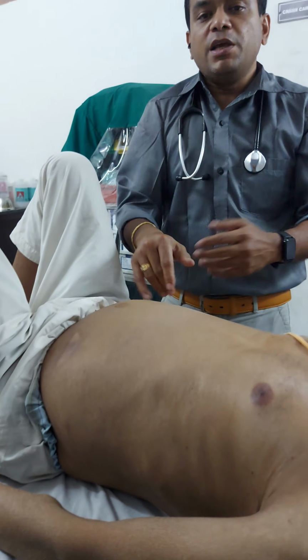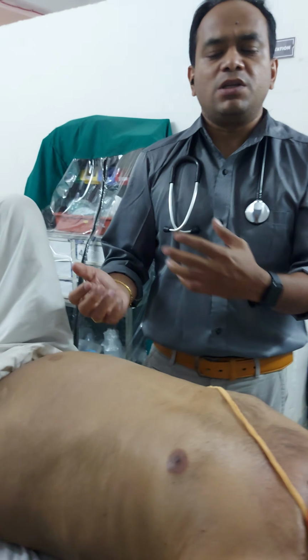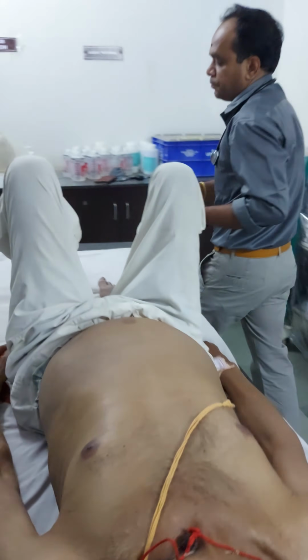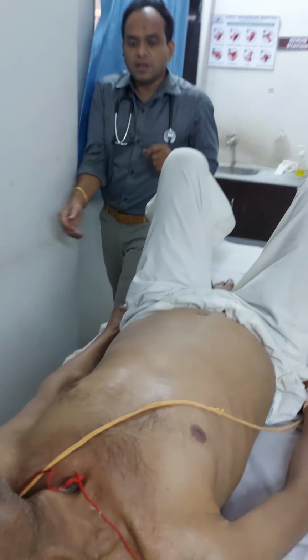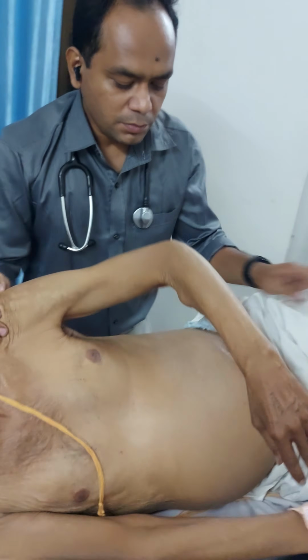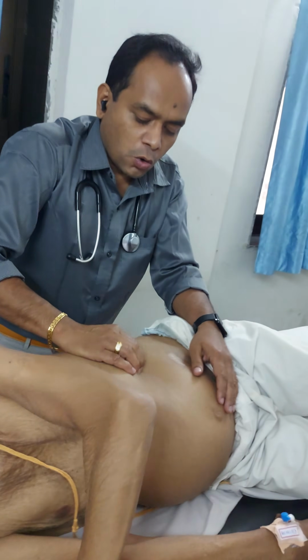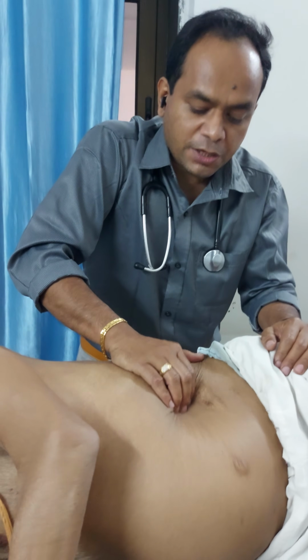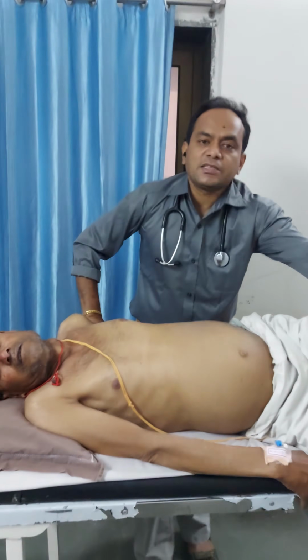The other method is the hooking method, that you can again use in cases of ascites, where you have to stand on the left side of the patient. Ask the patient to just turn on his right, and then you can hook the left hypochondriac region to feel for the spleen. This is the hooking method. This is one of the other methods which can be used when the patient has ascites.